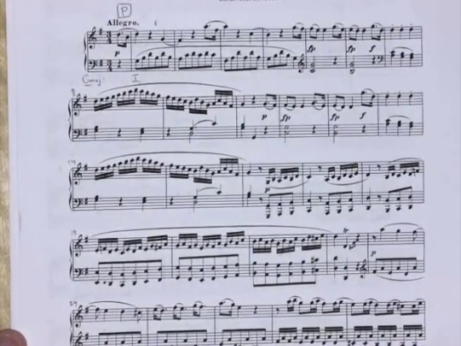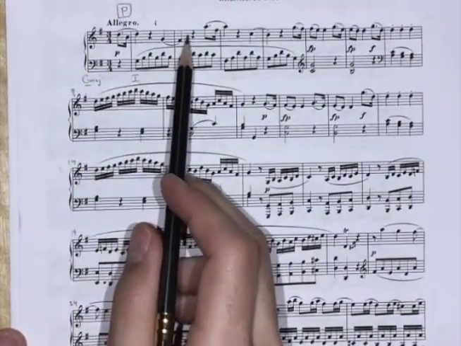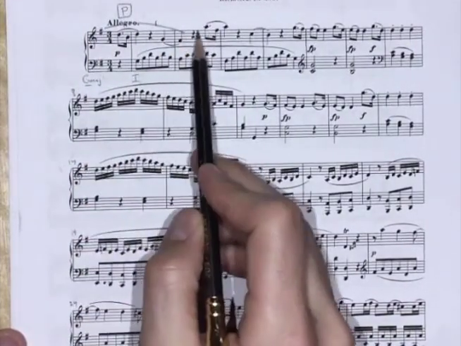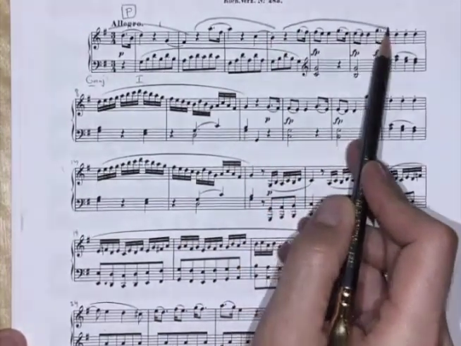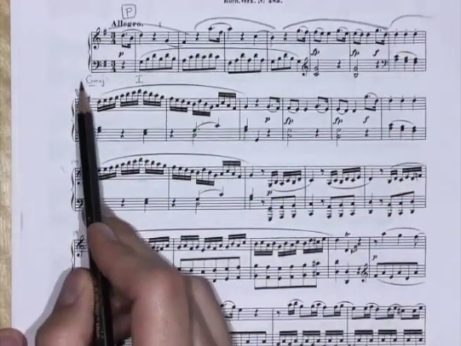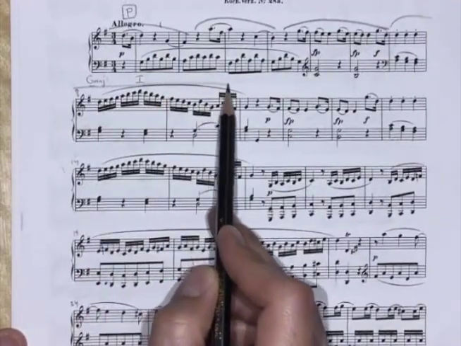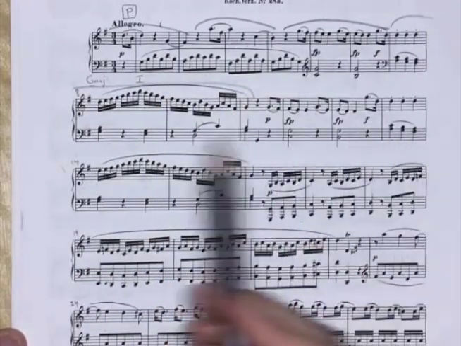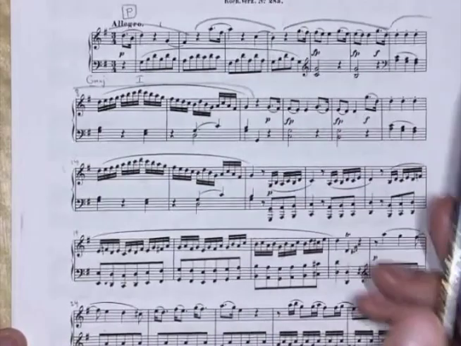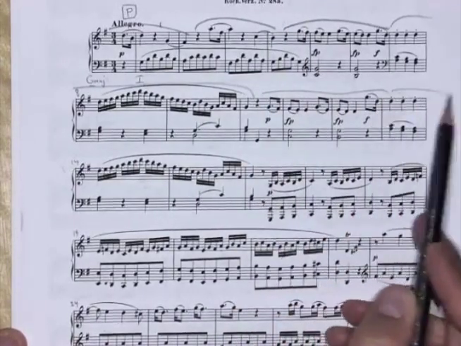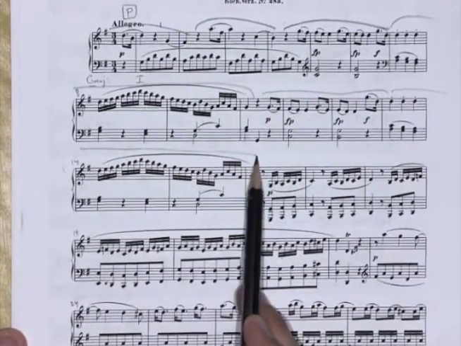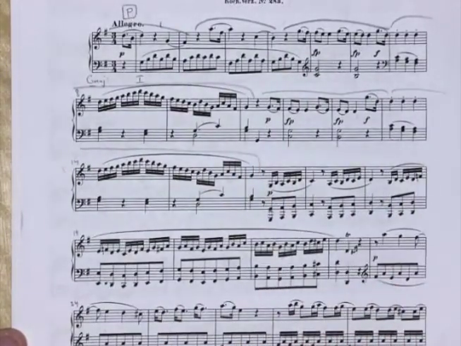So this theme unfolds as sort of an expanded sentence. We go through the basic idea, the restatement of the basic idea, a little fragmentation section. We have a sort of expanded continuation to cadence. Then we're going to repeat that second half with fragmentation again, and the moment that takes us to the cadence.